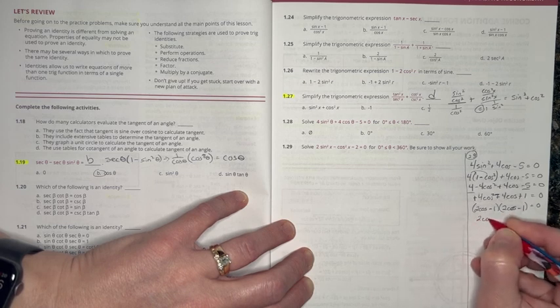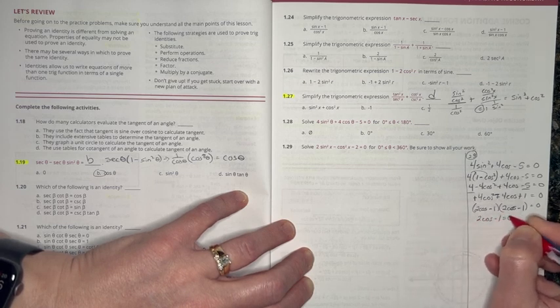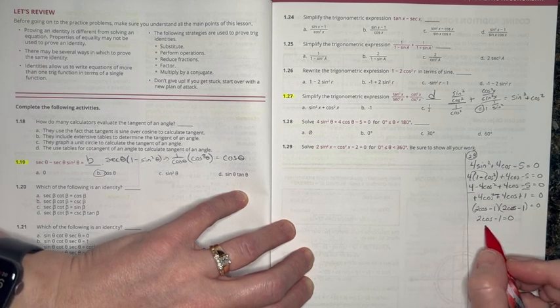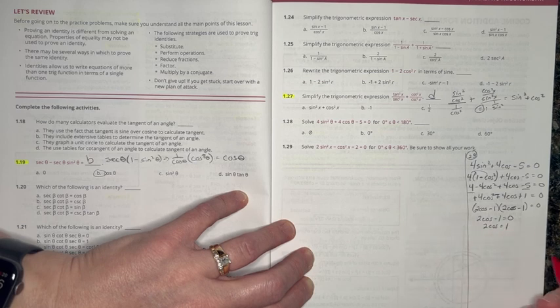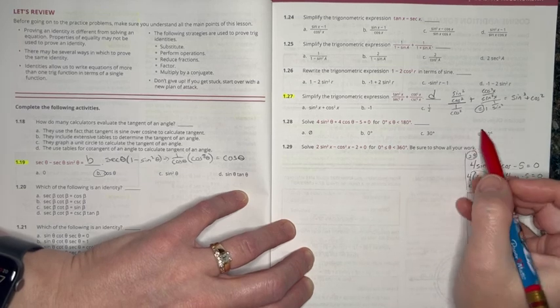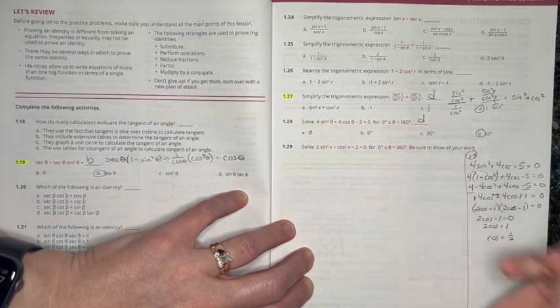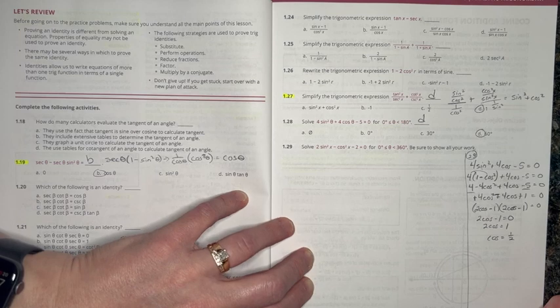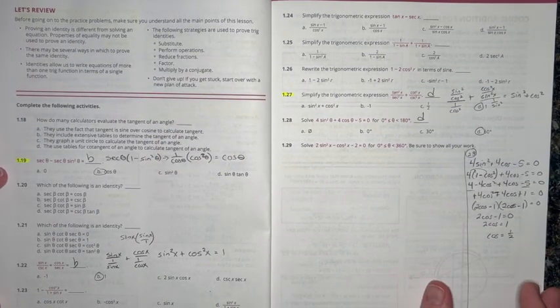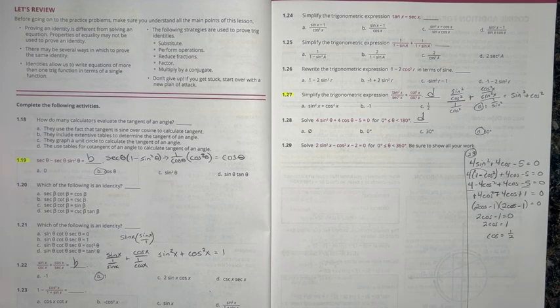So 2 cosine minus 1 equals 0. I'm not going to do both because they're exactly the same. And so that tells me that 2 cosine equals positive 1, or cosine equals 1/2. Okay. Cosine equals 1/2 is a special measure of 60 degrees. So letter D, 60 degrees. Okay? All right. Go ahead and finish the rest of these on your own, and then meet me back here for the next part of this section.